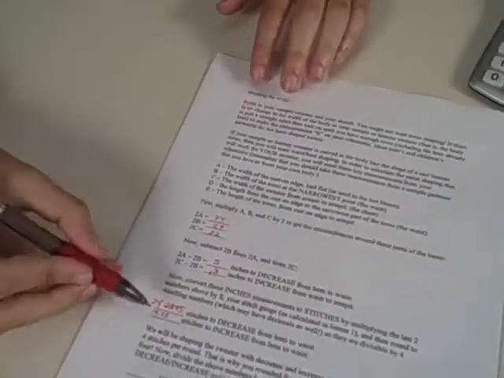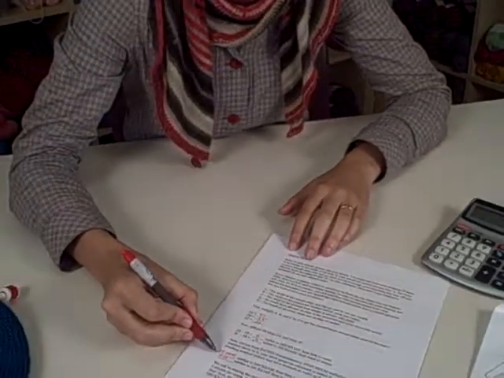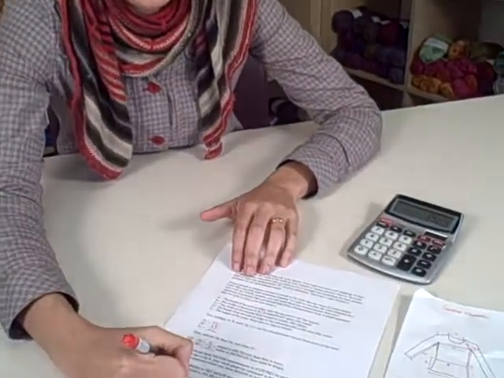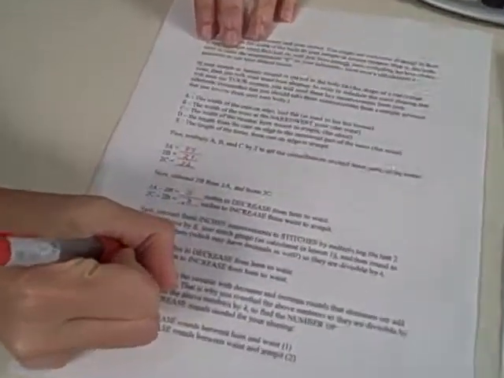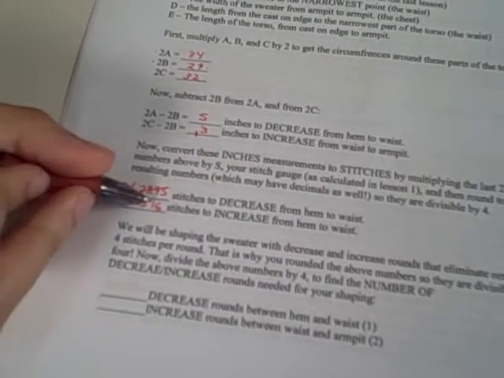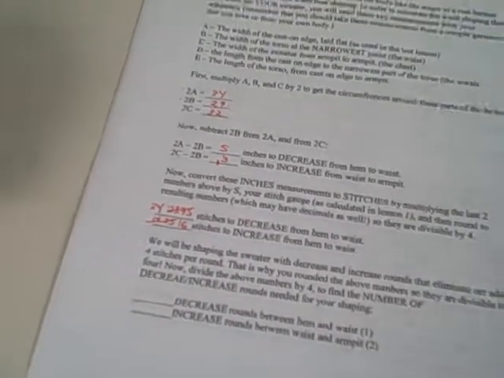And again, I need this to be a whole number that's divisible by 4. The question is, since this is a little bit between numbers, do I want it to be a little bit on the snug side or a little bit on the loose side? It won't really matter because it's really a matter of like 2 stitches. So I'm going to round up to have a little bit more ease to 16. That's the closest to 14.25 that divides evenly by 4.